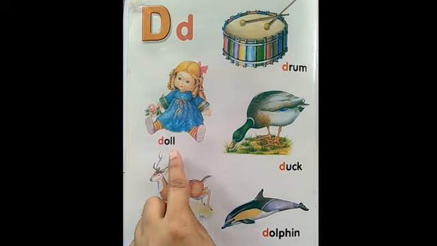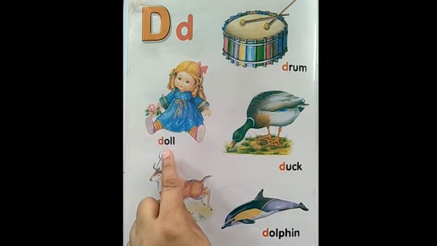Oh, here is a toy and the girls play with it. So what is this? It is doll. Doll.